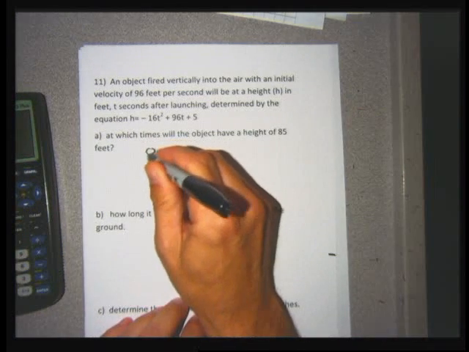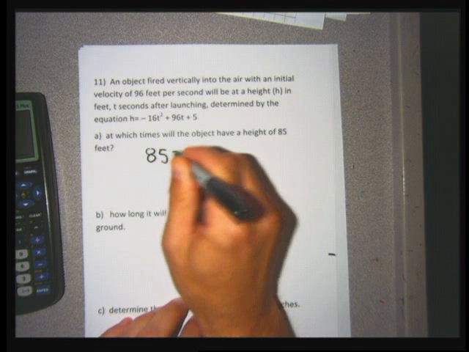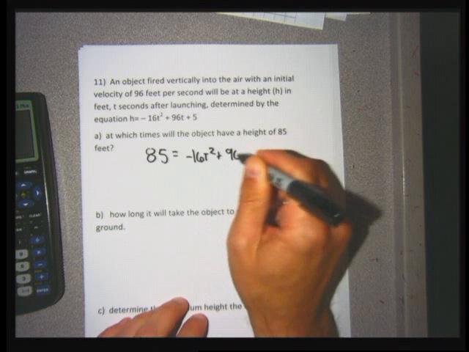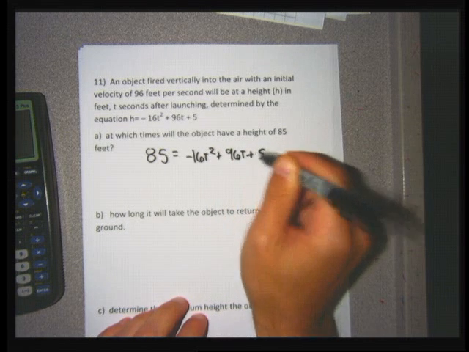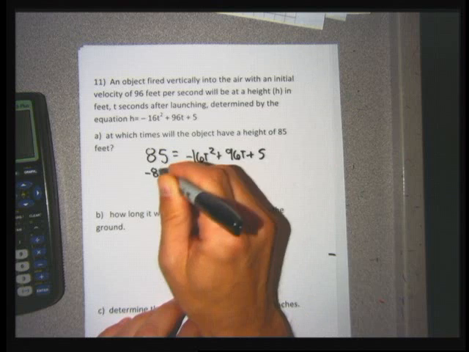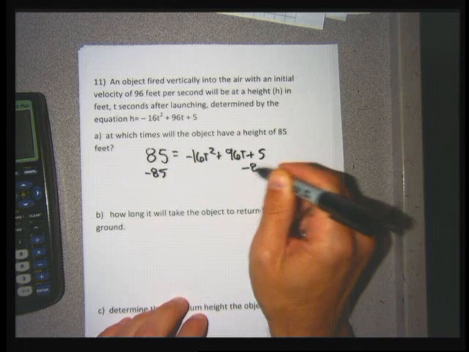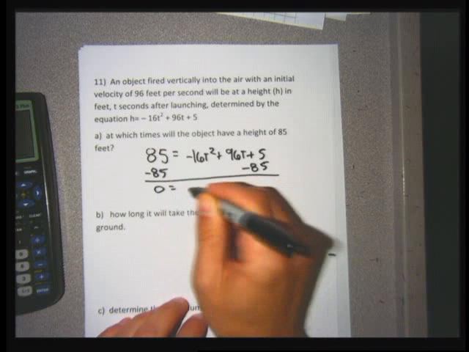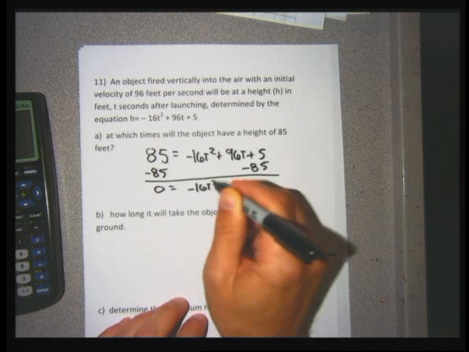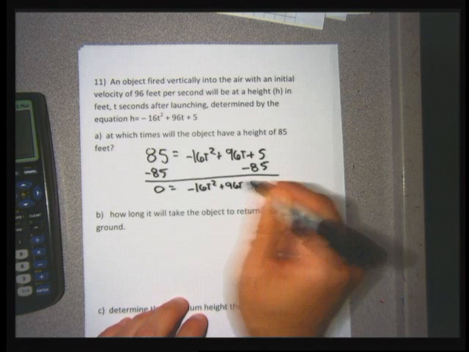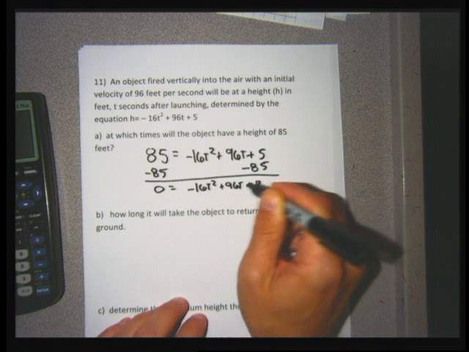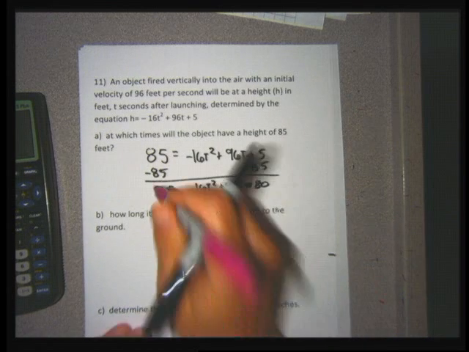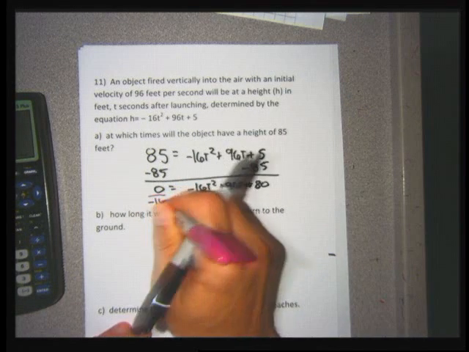For part A, I'm going to make the height 85 feet and solve for time. To do this, I need to solve by either factoring or the quadratic formula. Both require the problem to be set equal to 0. If I set this equal to 0, I get negative 16t squared plus 96t plus 5 minus 85, which is minus 80, by subtracting 85 from that side. Dividing everything by minus 16.